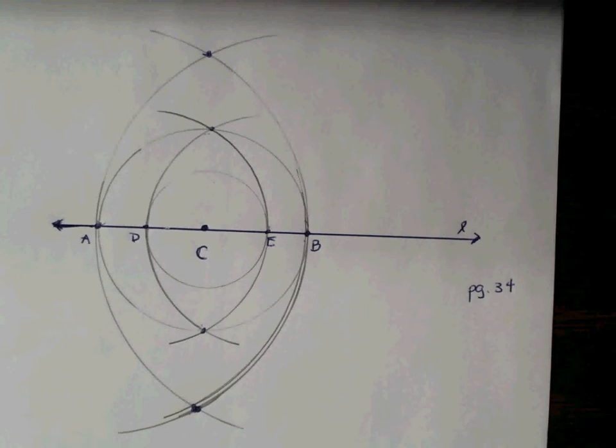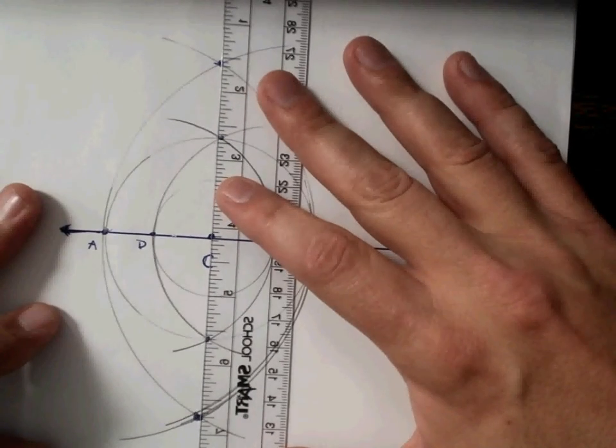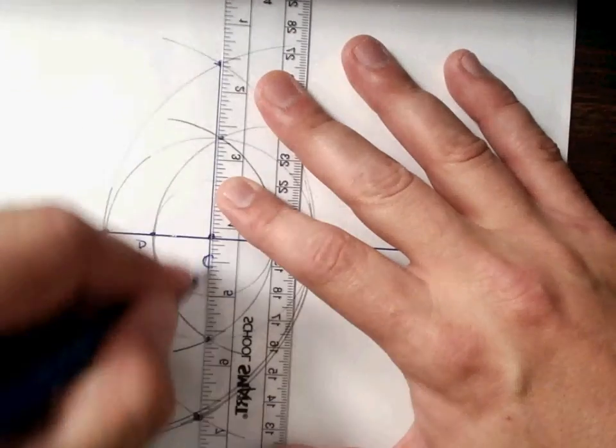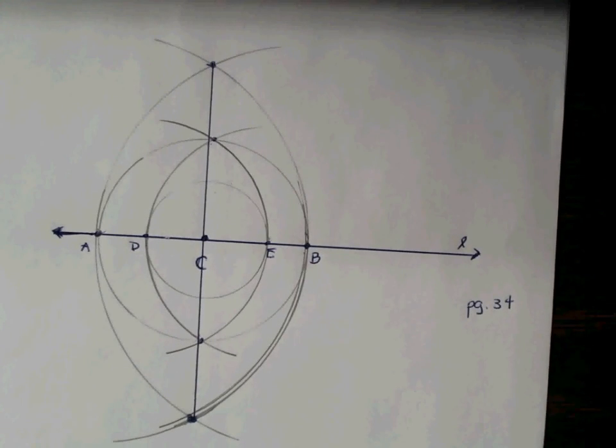Yes. Do I have your ruler? Let me see that. All right. And so, therefore, is that line perpendicular? The only reason it wouldn't be is if my compass slid. Right? Good?